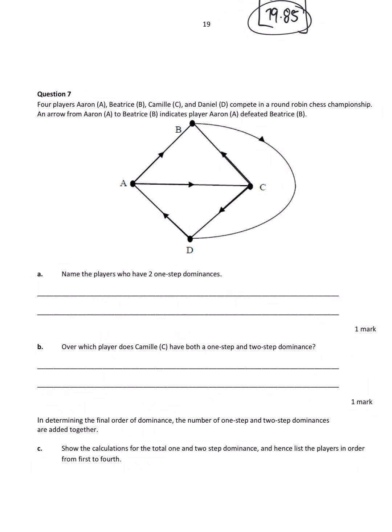All right, so it's just looking at each player. If I start with A, A has 2 one-step dominances, so Aaron. And the other player is C. C is the other one with 2 one-step dominances. So those players are Aaron and Camille.